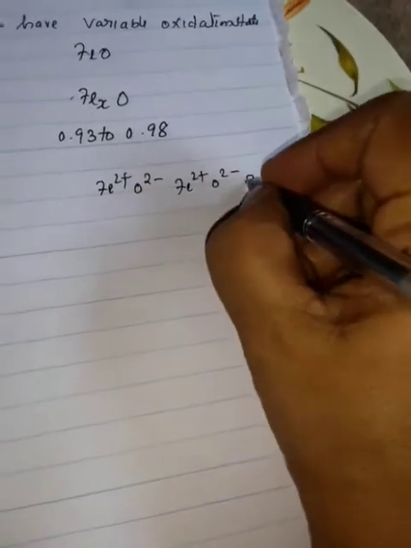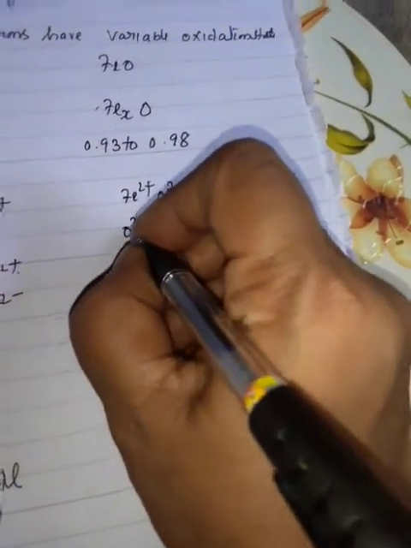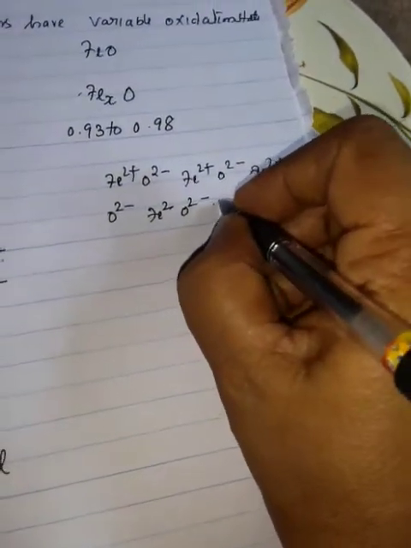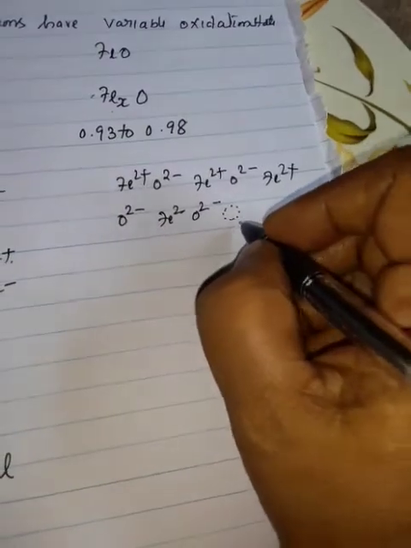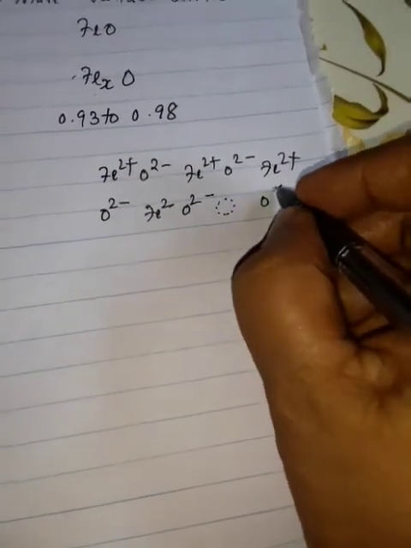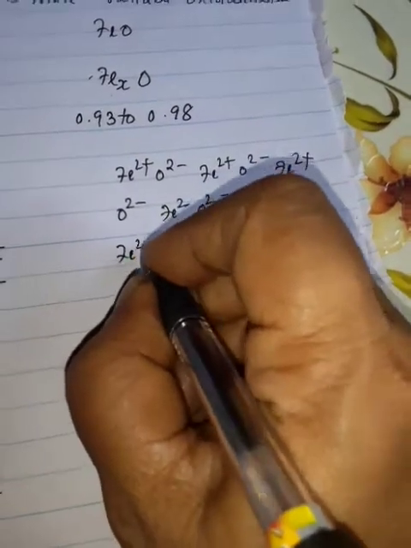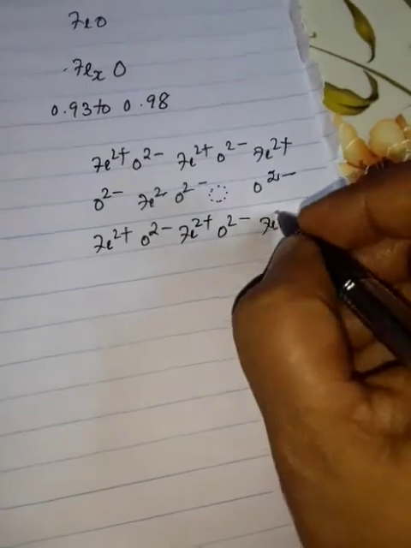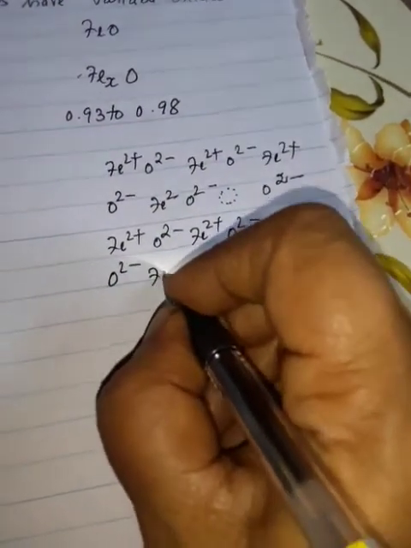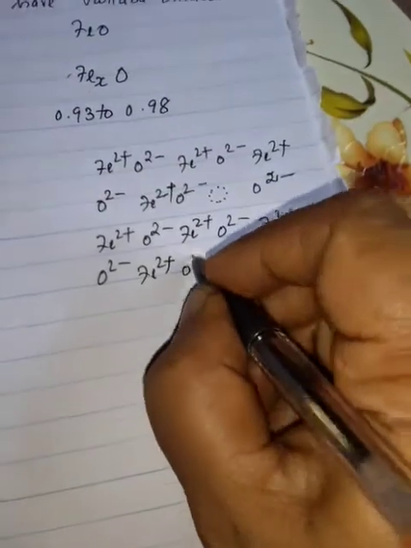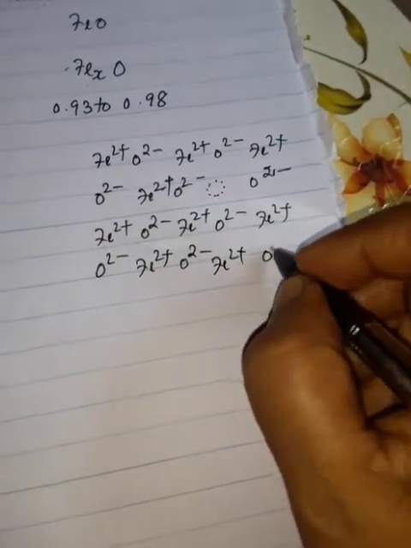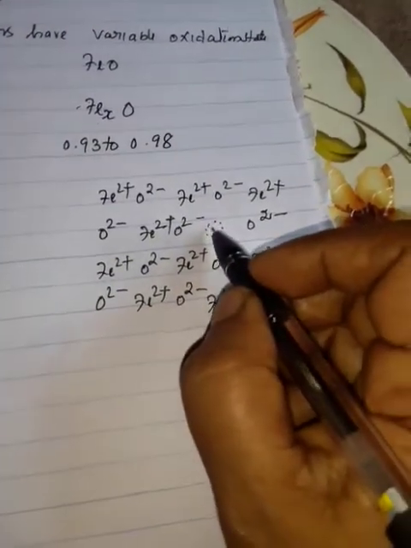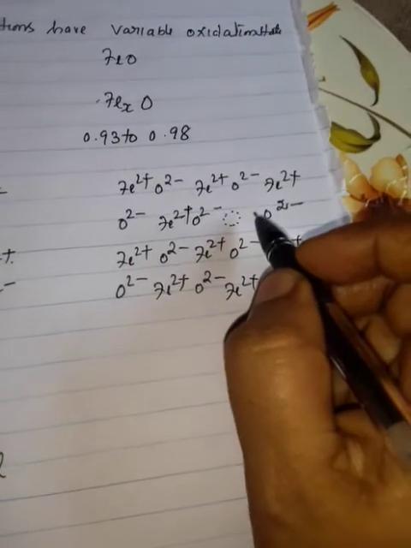Fe2+ O2-, Fe2+ O2-, Fe2+ O2-. One of the Fe2+ is missing here, a vacant place, then O2-, Fe2+ O2-, Fe2+ O2-, Fe2+ O2-, Fe2+ O2-, Fe2+ O2-. So here one of the Fe2+ ions is missing now.